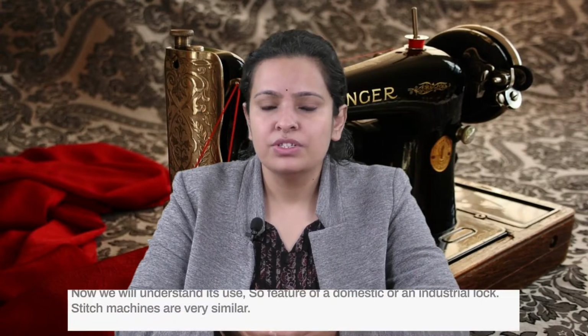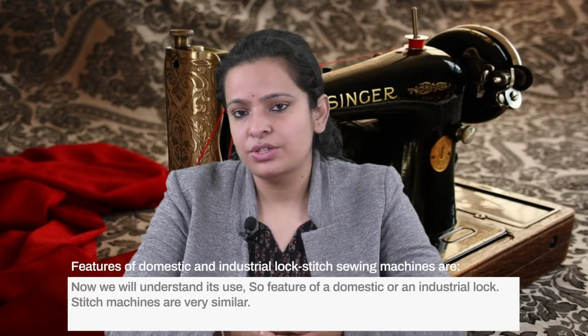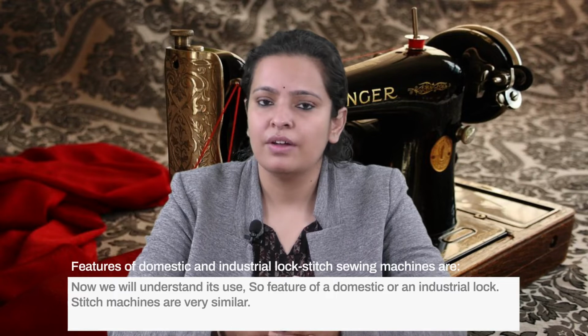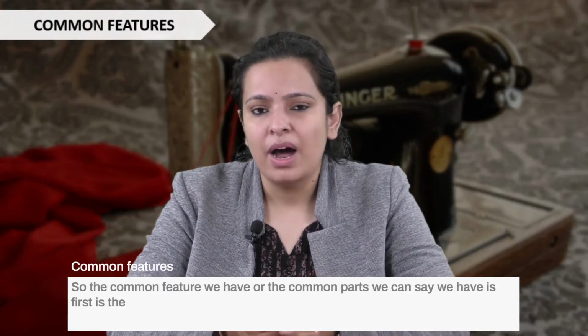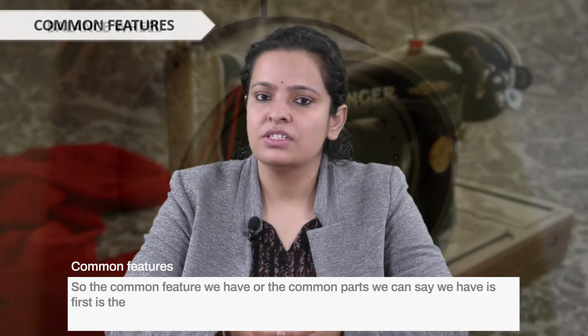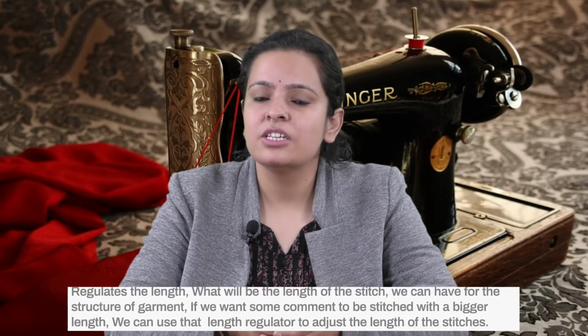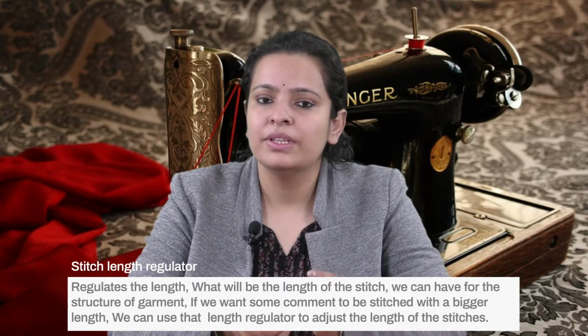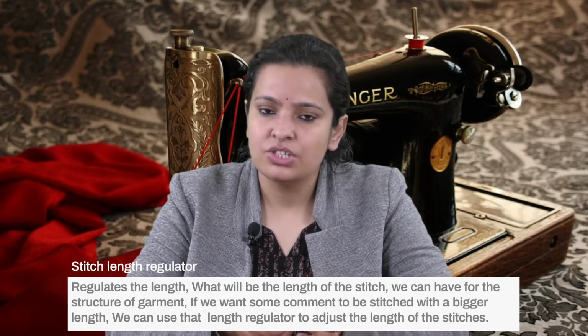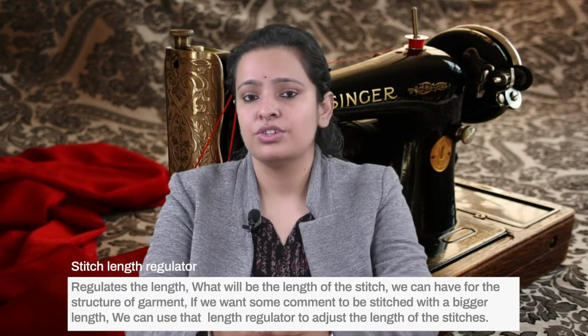Now we will understand its use. So features of a domestic or an industrial lock stitch machine are very similar. So the common features, or the common parts we can say we have, first is the balance wheel, which regulates the operation of the sewing machine. We have the stitch length regulator, which regulates what will be the length of the stitch we can have for the construction of garment.